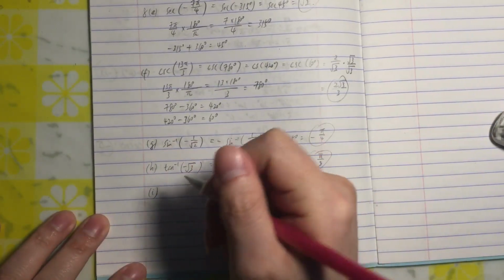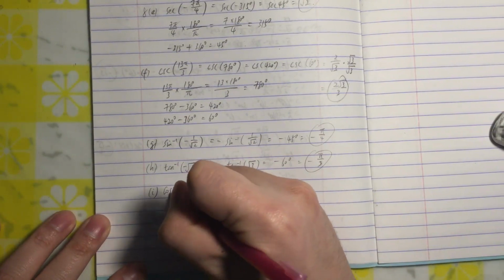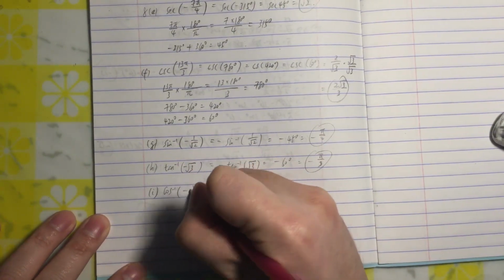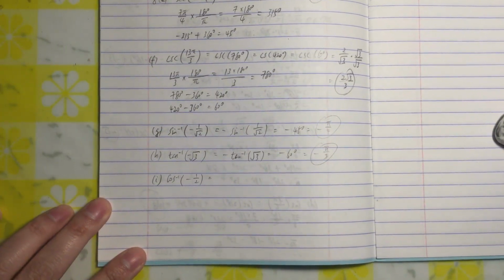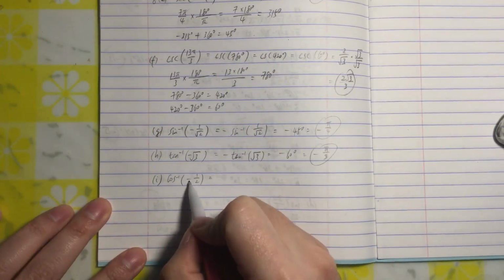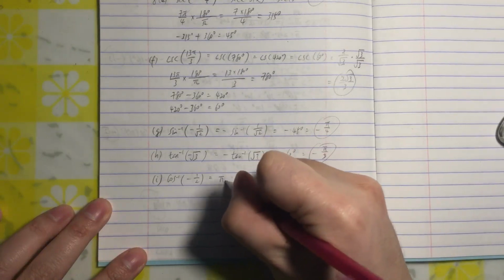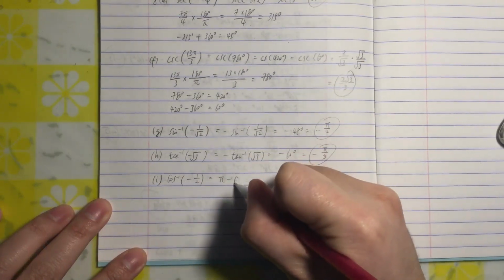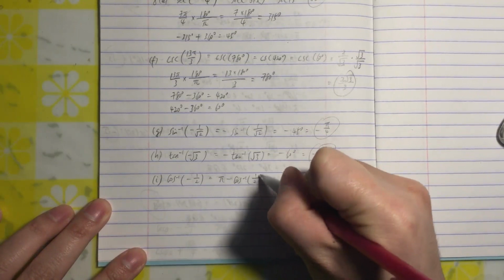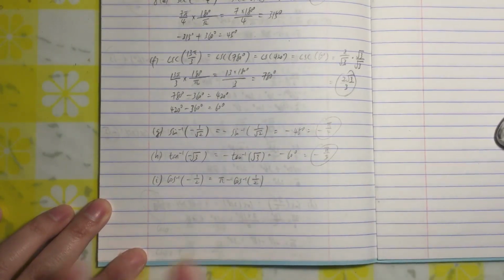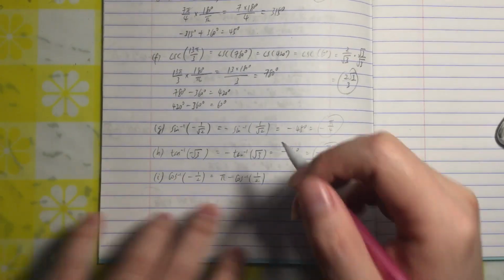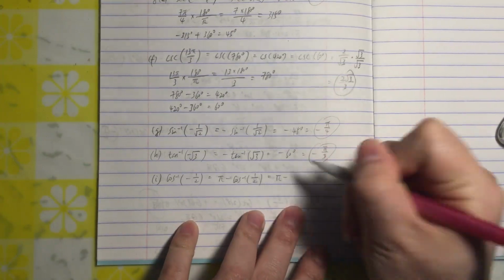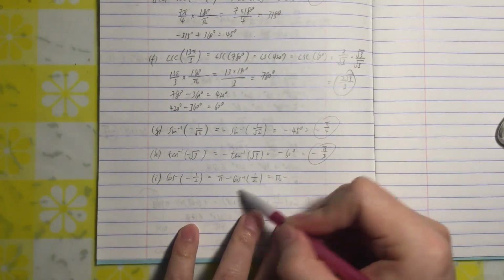Next, how can we evaluate inverse cosine of negative 1 over 2? For inverse cosine of negative 1 over 2, if I pull out negative sign, I must add pi in the front. I get pi minus inverse cosine of 1 over 2. For inverse cosine, cotangent, or secant function, if I pull out negative sign, I must add pi in the front.